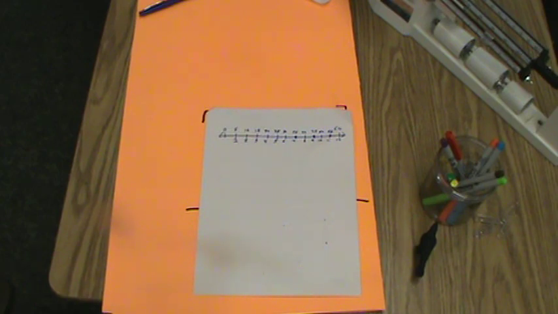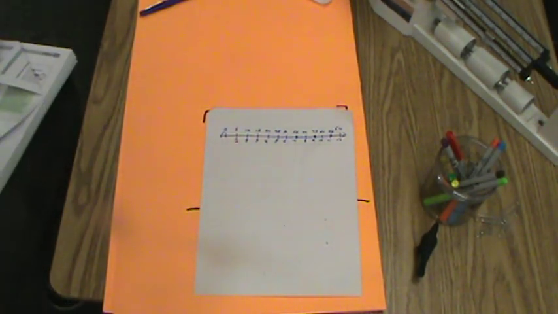We got some brand new rulers, so they can order these over the summer. So we're going to make another number line. So I can get the ruler open.